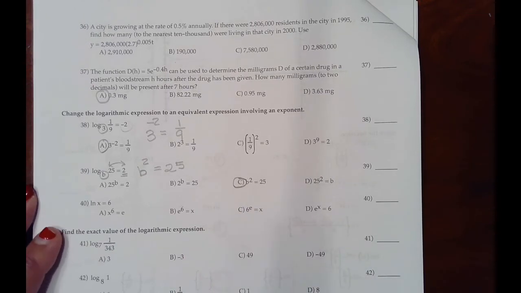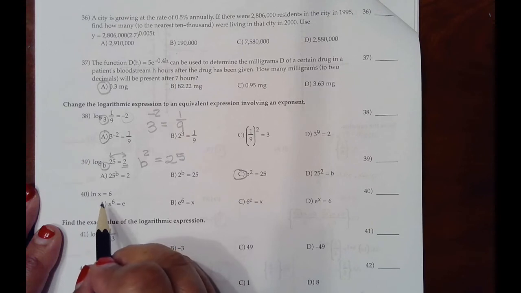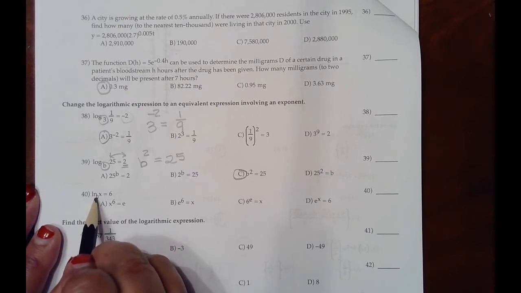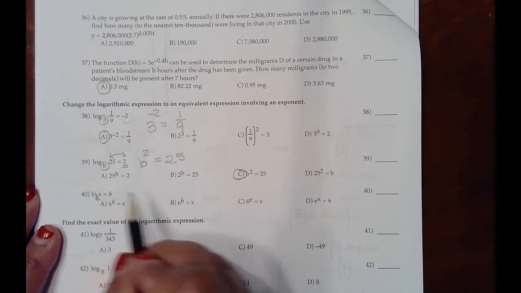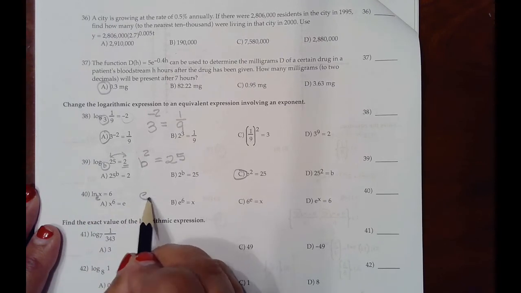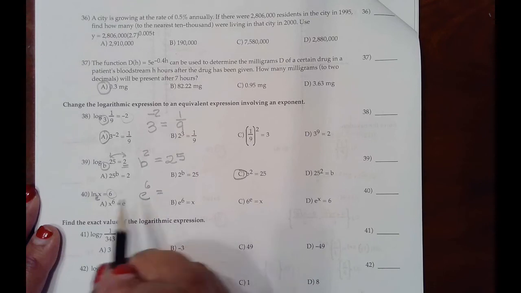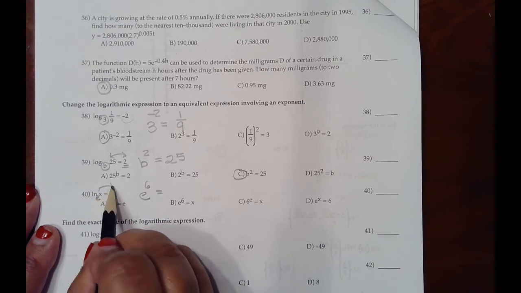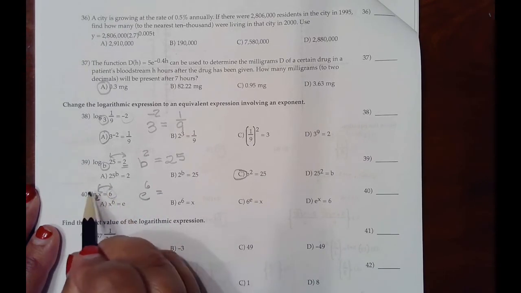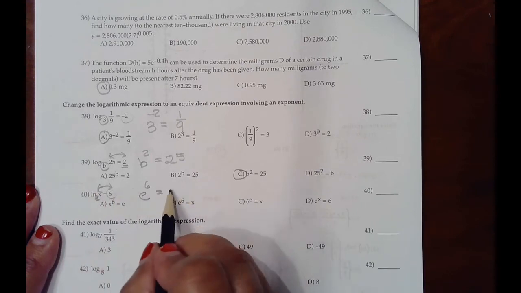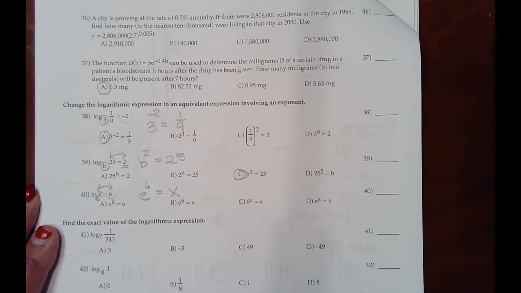For 40, the base on any ln expression is e. So take that base, go grab this number, which will play the role of the exponent, and then the x jumps over and takes its place. So these switch places. This comes over here, the x comes over here. Okay, so e to the 6 is equal to x. That's going to be b. So 39 is C and 40 is b.